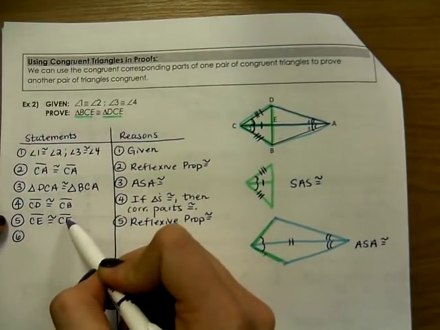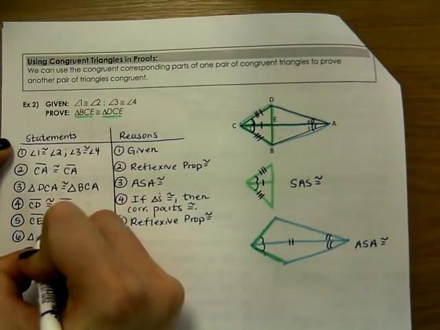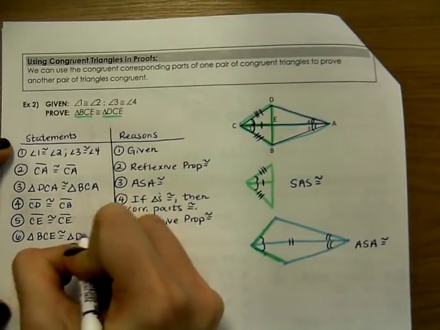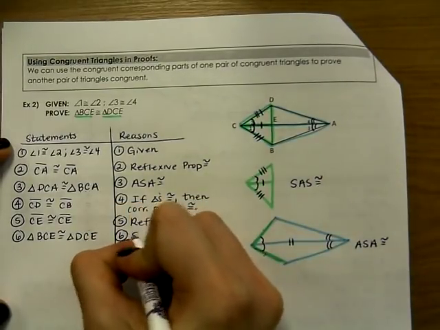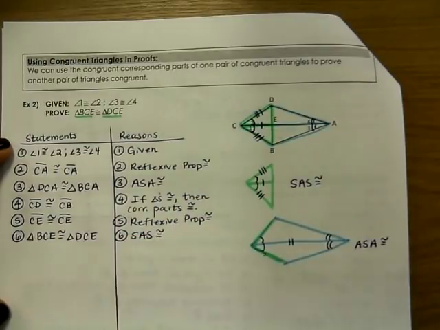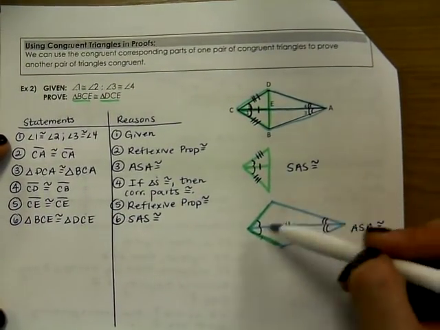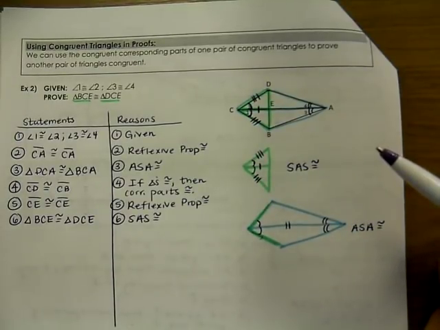Now I have my side, I have my angle, and my other side, so I can say that triangle BCE is congruent to triangle DCE. And that is using the side angle side congruence theorem. And we have now used one pair of triangles to prove another pair of triangles congruent. So this is another way of using congruent triangles.